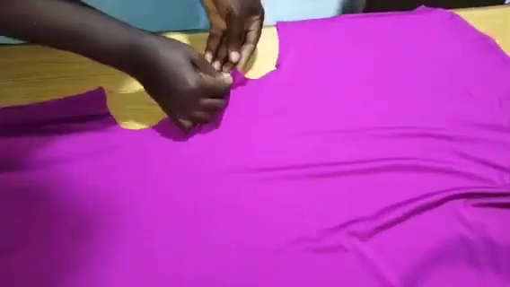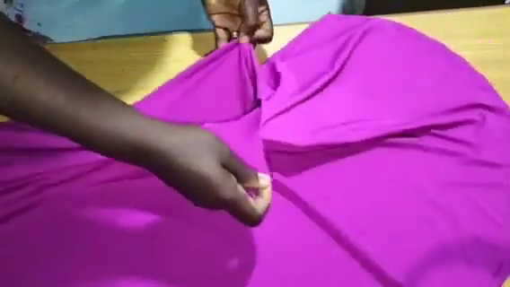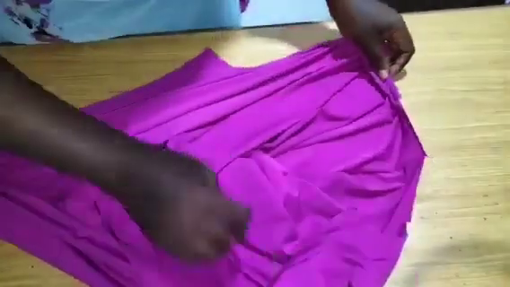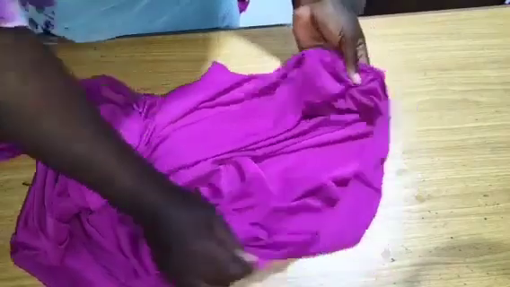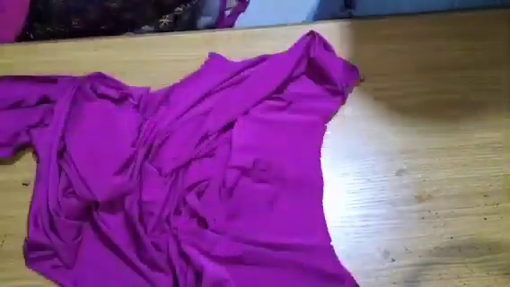This is the armhole, so I'll just open the dress up. Can you see? So by the time you open the dress up, you have that fold. So now I'm going to join the front piece. So I want to cut out the front piece. To cut out the front piece is actually easy to cut. So I'll just put my fabric on fold.